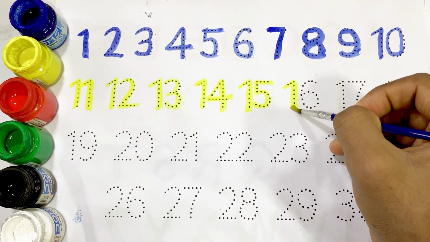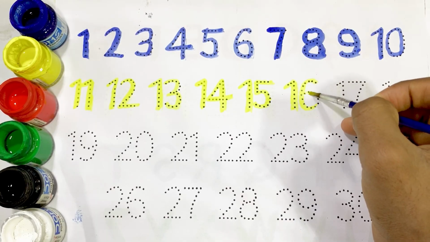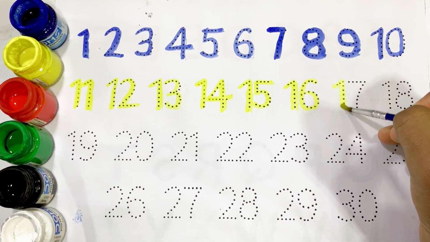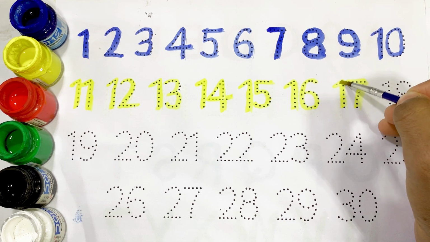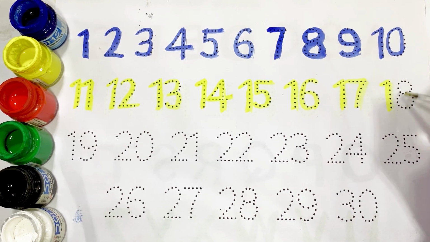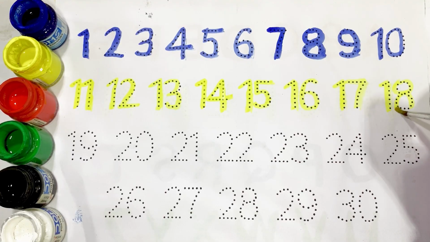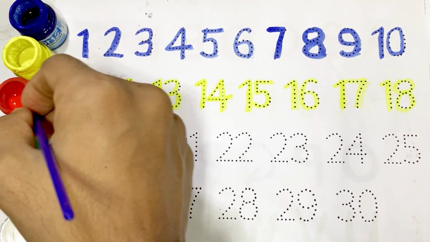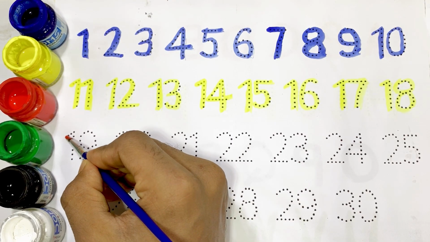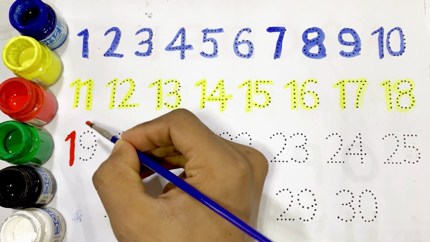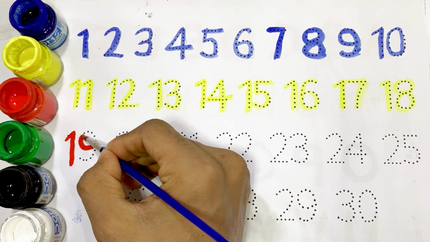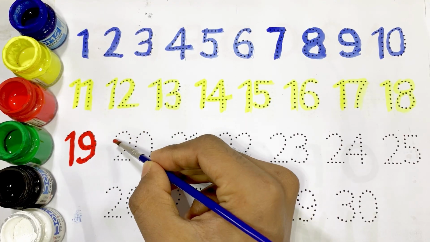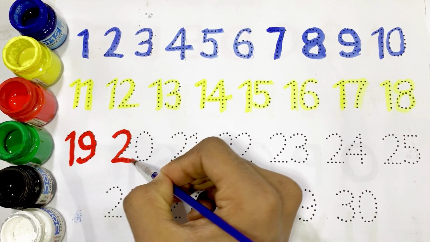This is 16. This is 17. This is 18. Now 19. The numbers of 19, and you use blue color, red color. This is 19, and you use red color. This is 20.